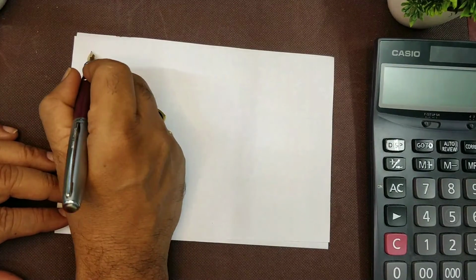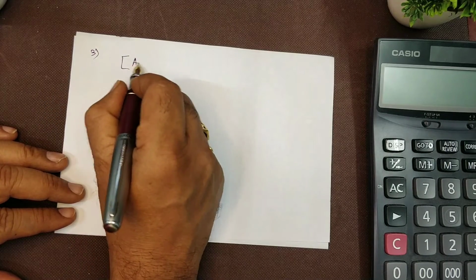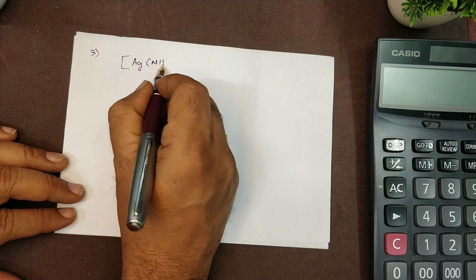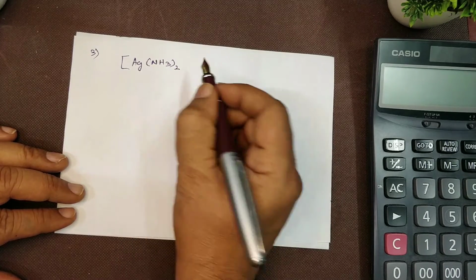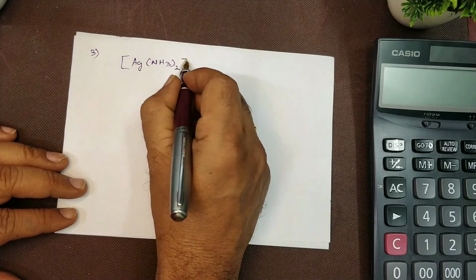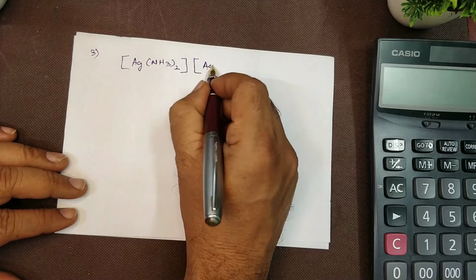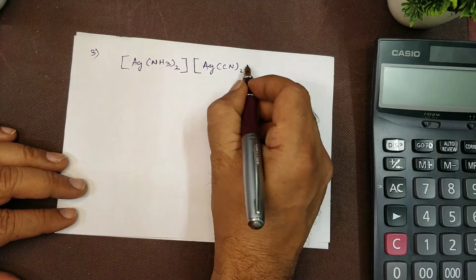Let us proceed to the next compound. Ag, that is silver. NH3, ammonia ligand, neutral ligand. And AgCN twice.